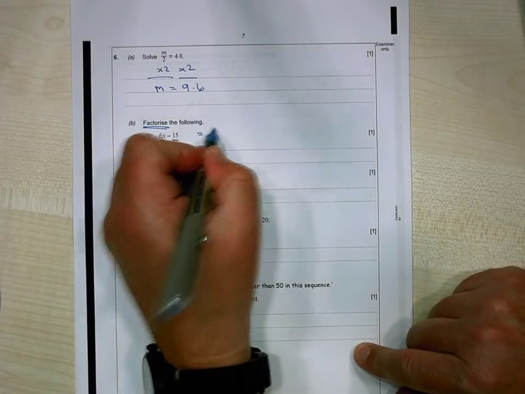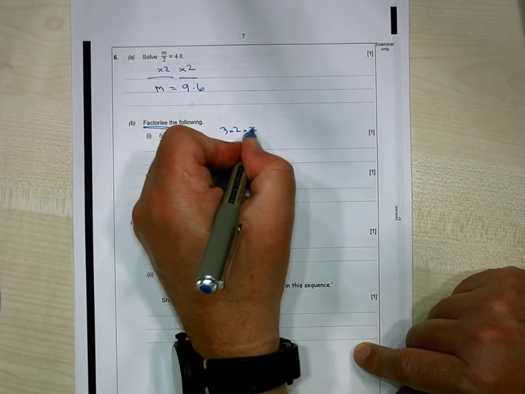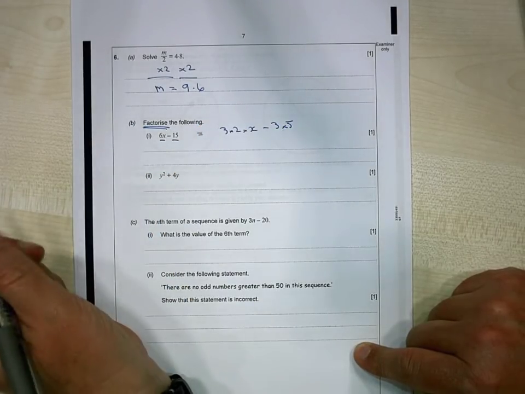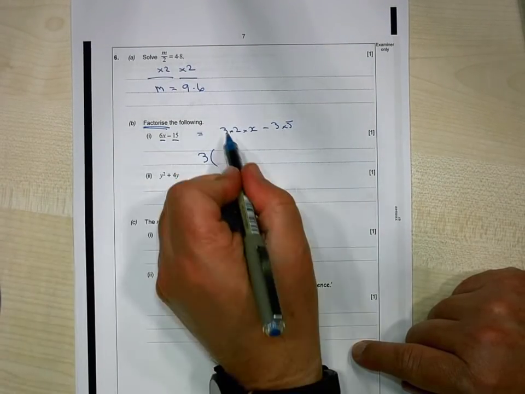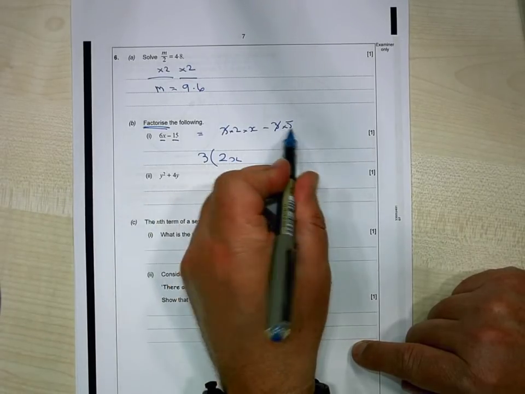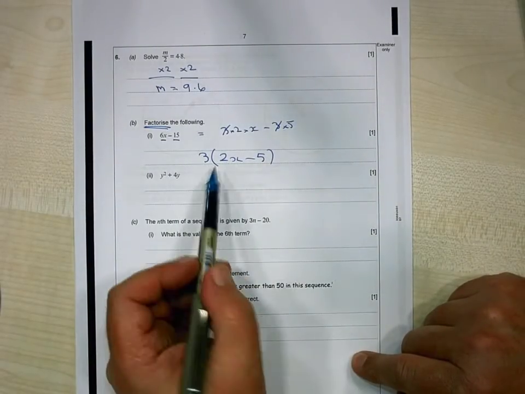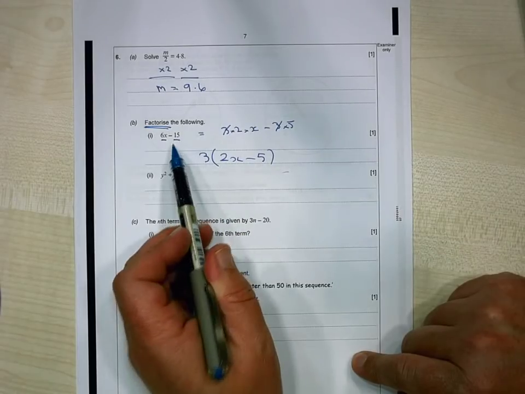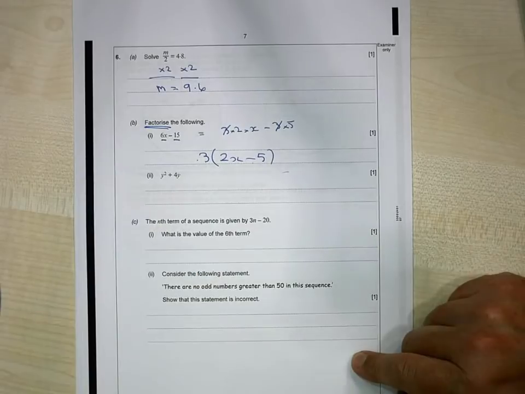So you could write that as 3 times 2 times x, take away 3 times 5. And then if you imagine that we're pulling out the 3 because it's common, what that leaves me is 2 times x from the first bit and 5 from the second bit. You can check it by multiplying it back out. So 3 2s are 6x, 3 5s are 15, positive times a negative, signs are different, answer's negative.